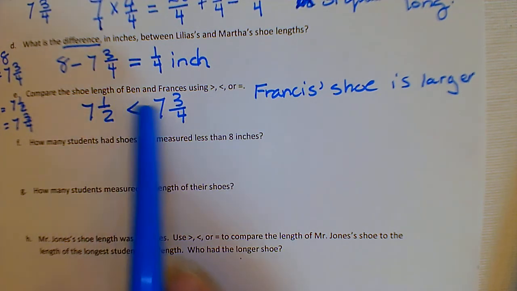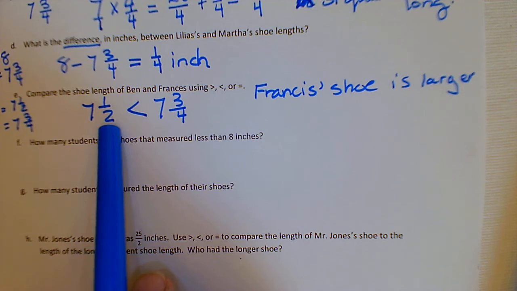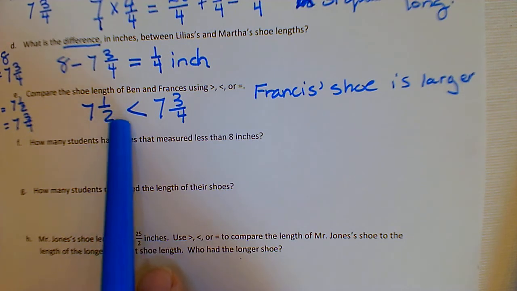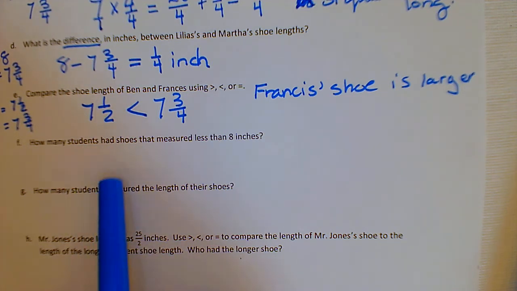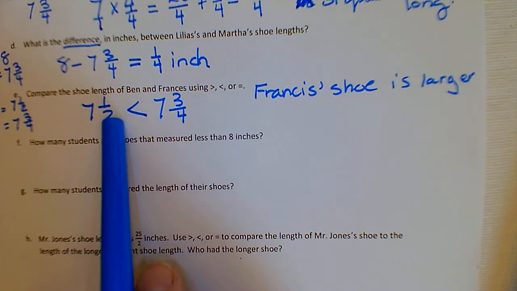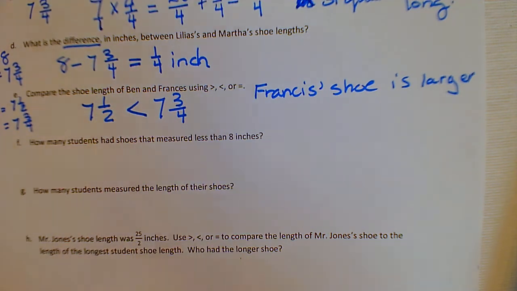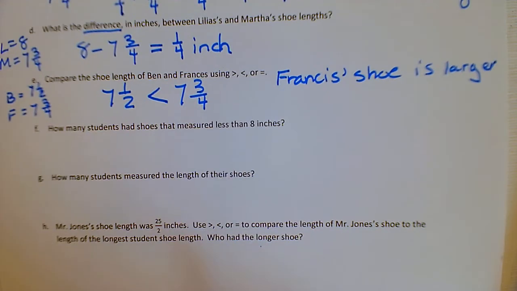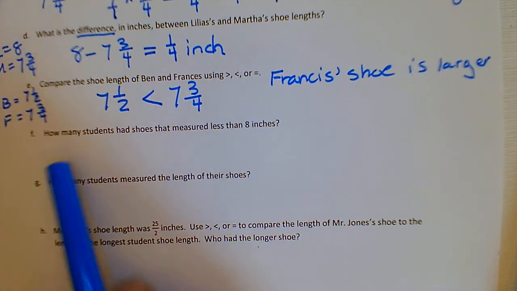Or you could have turned this 1/2 into fourths by multiplying the numerator and denominator by 2, and you would have ended up with 2/4. And then you could have said 2/4 is less than 3/4. So those are some of the skills that we've been working on the last few days, and I hope that you would remember to use those. Let's take a look at the next one.